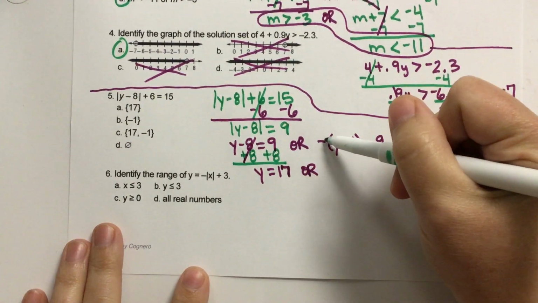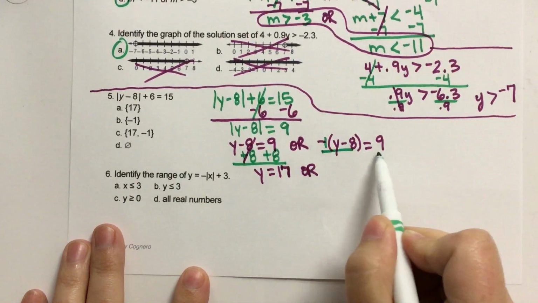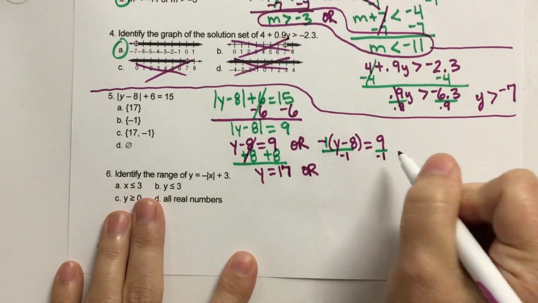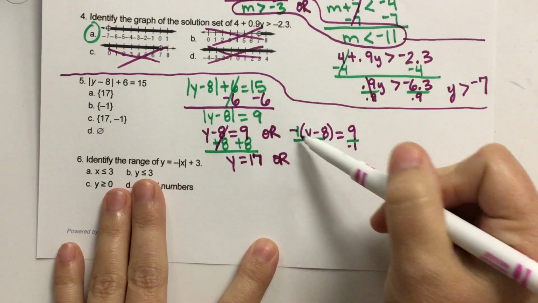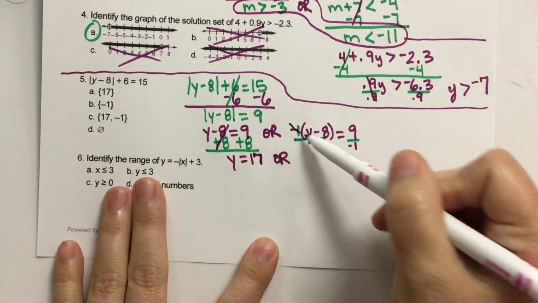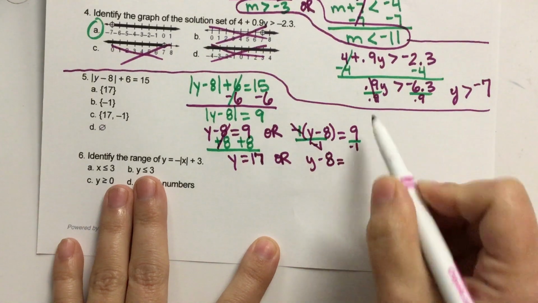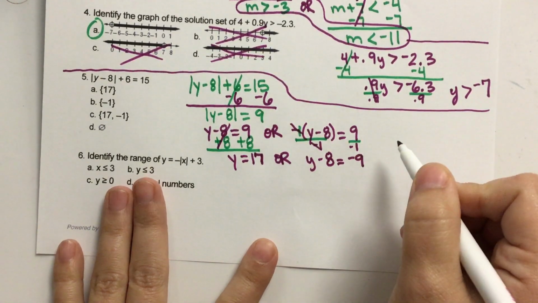Okay, remember this is a negative 1 smushed, and when it's smushed, that's multiplication, so I'm going to get rid of it by dividing. And I could get rid of it by distributing, but I thought we'd try something different today. So negative 1 divided by negative 1 is 1, so those just cancel out. So all you have left is y minus 8. And then 9 divided by negative 1 is negative 9.